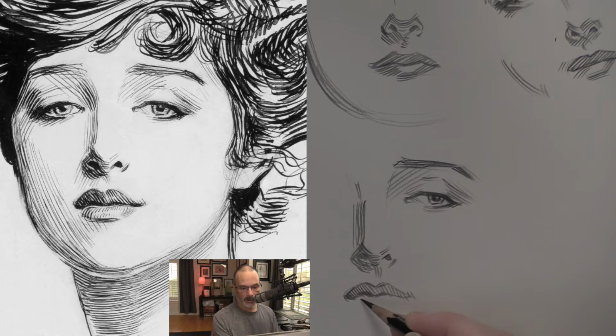And now look, the lines are going around the lower lip. And here's the proverbial shadow under the lower lip. And the lines are going a little bit more horizontal, like an eyebrow.